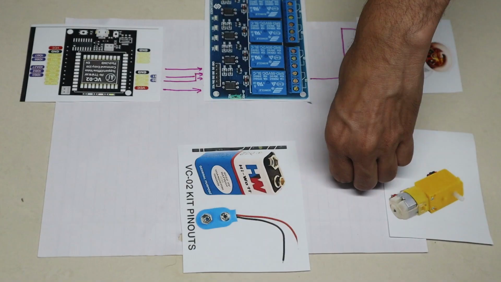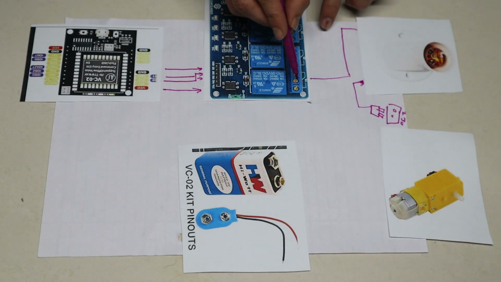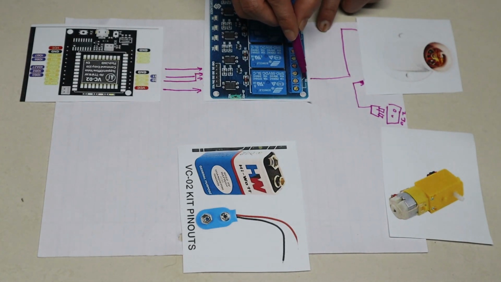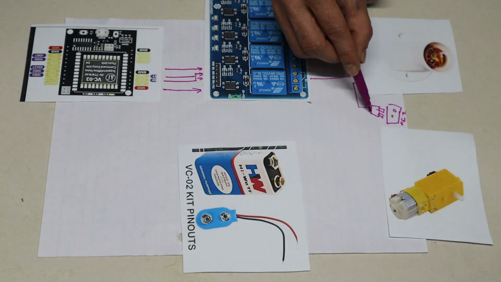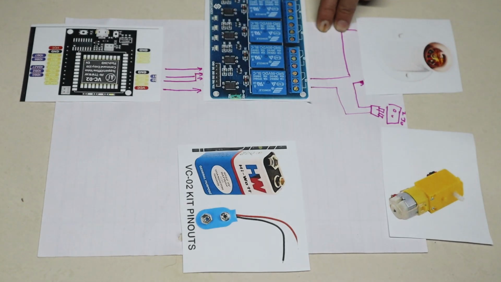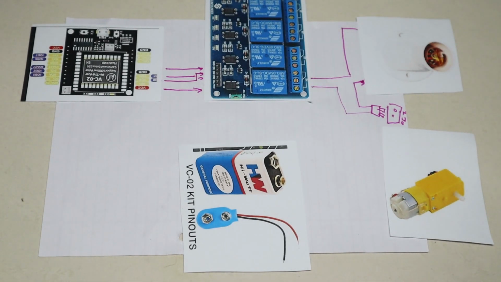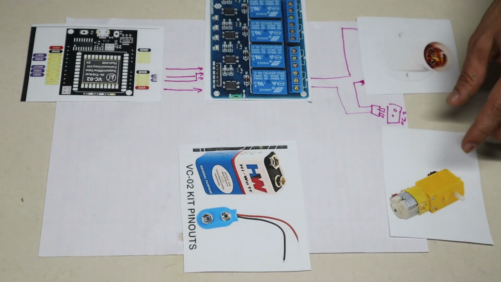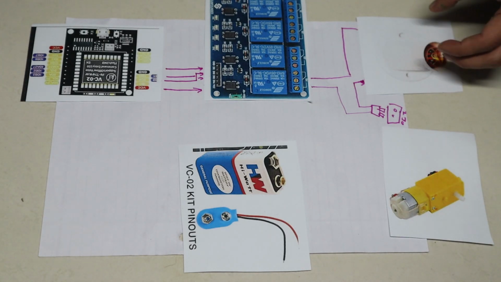Okay, then after that the right side of the relay, that is the open load, should be connected to the second pin of our connector. So it is very easy. Okay, so this is the connection between the relay and your AC supply. Then you can put the bulb here.